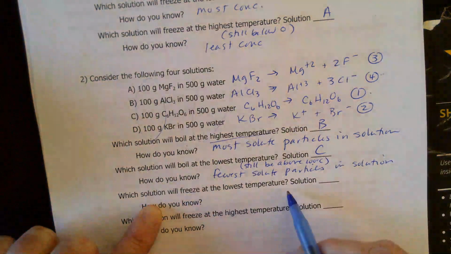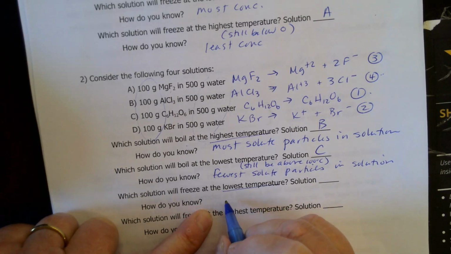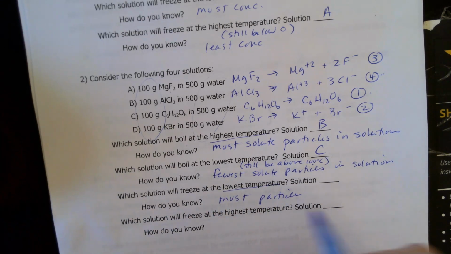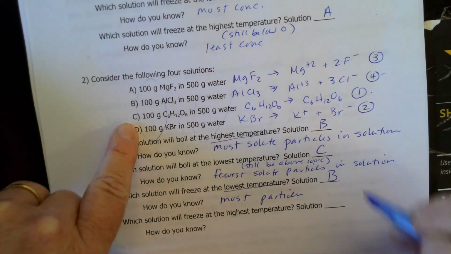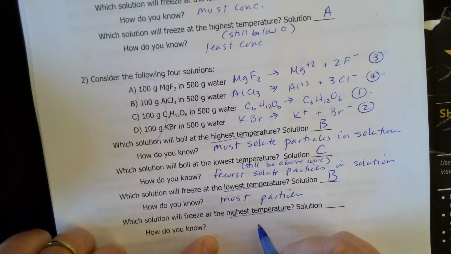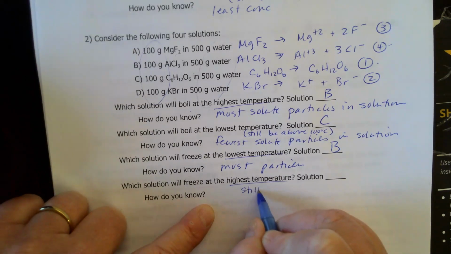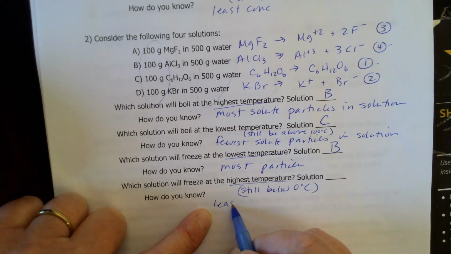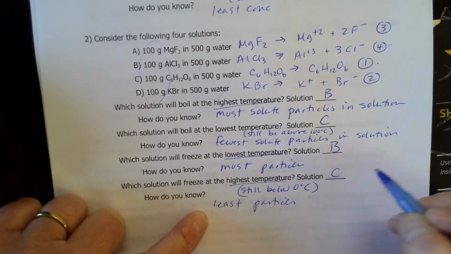Which solution will freeze at the lowest temperature? Again, the lowest temperature will be the solute that breaks apart into the most particles. So the most particles will have the greatest depression on the freezing point. So that's going to be solution B with 4 particles. Which solution will freeze at the highest temperature, but still below 0, will be the solution that has the fewest or the least particles. And we know that to be solution C.